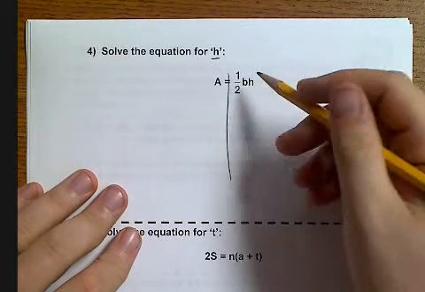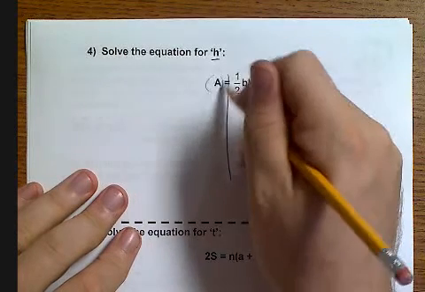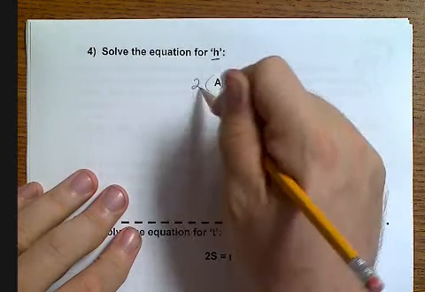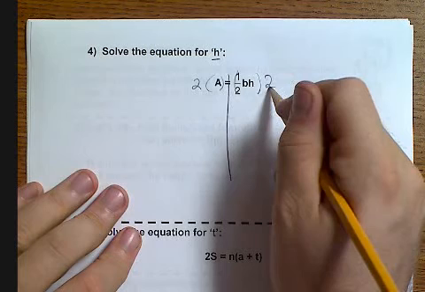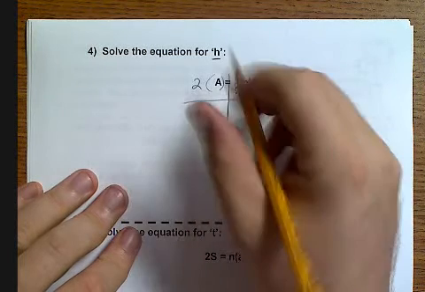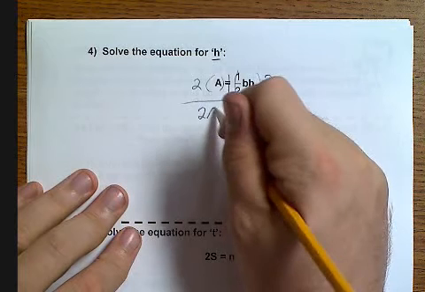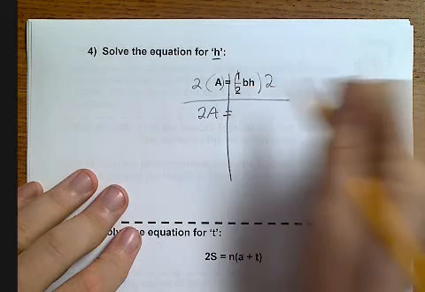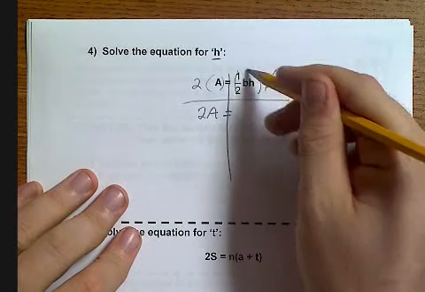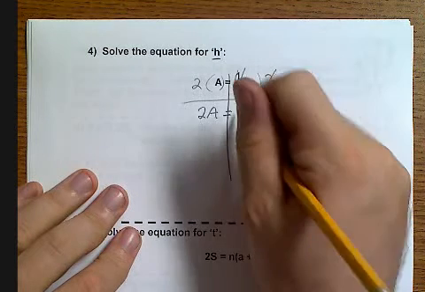We get rid of fractions by multiplying by the denominator. Since the denominator is 2, I'm going to multiply by 2. On the left-hand side, that gives me 2a equals, well, 1/2 times 2 is 1, so they will cancel out, and we just get bh.